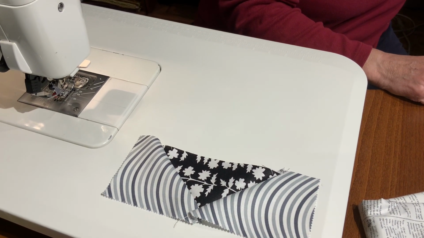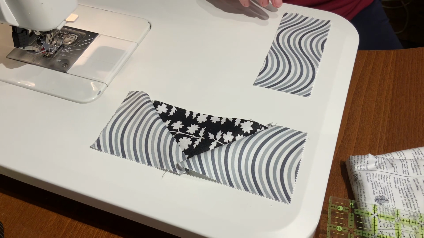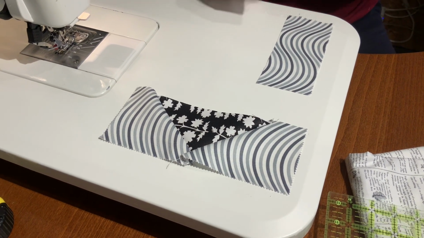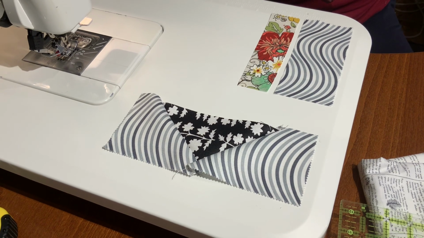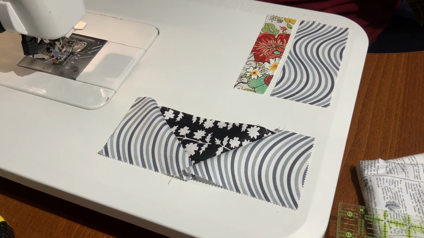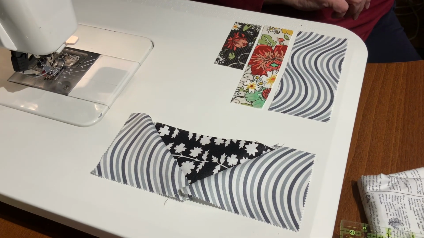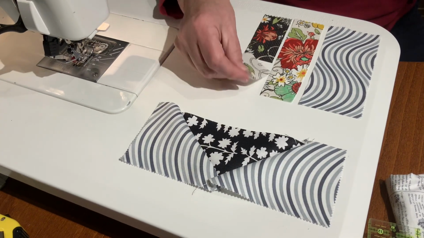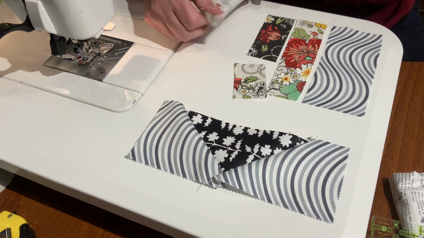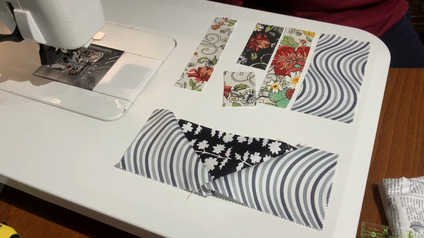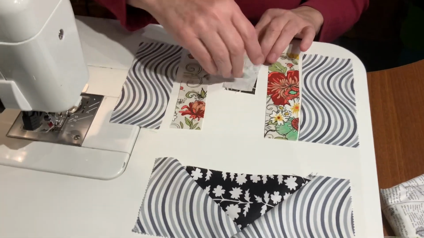Now I'm going to take this one, this one, this one, that one, that one, that one, and this one. All of those. So this is the first one I sew together.